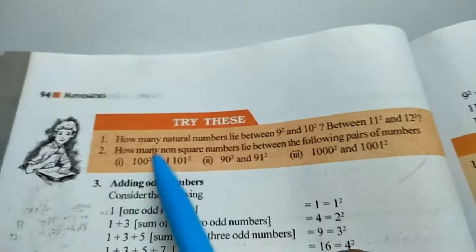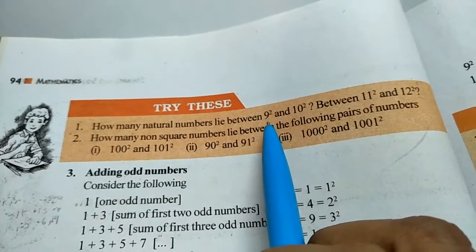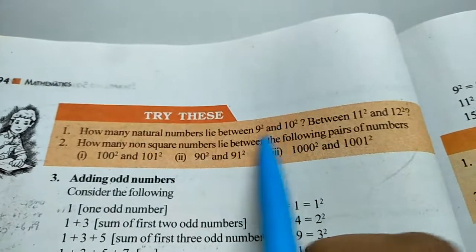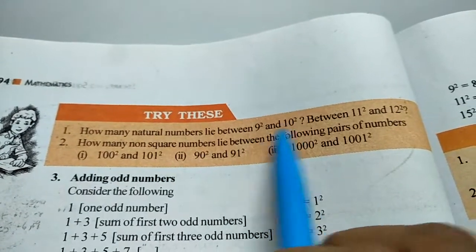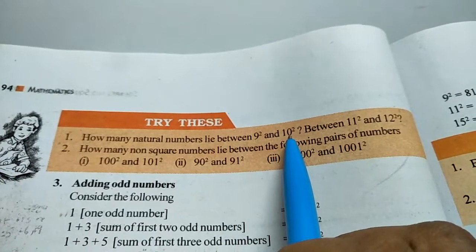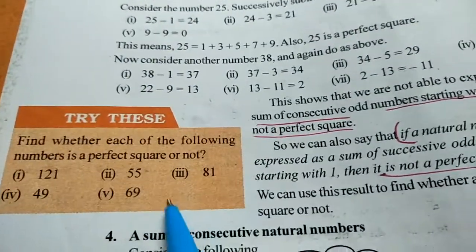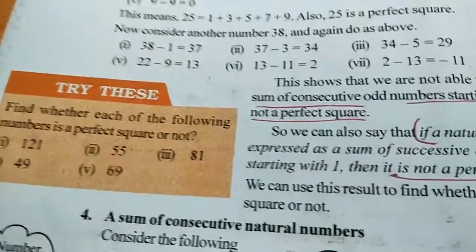And there is another Try This: how many natural numbers lie between 9 square and 10 square. Just now I discussed that. Consecutive squares, how to do it: 81 minus 100, whatever answer comes, you have to subtract 1 from it. So that is what I just discussed, and this is the next one which I discussed. Okay, fine. So we go to the next one.